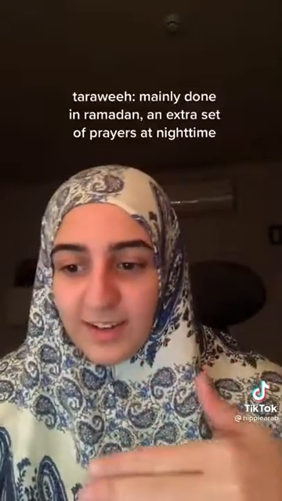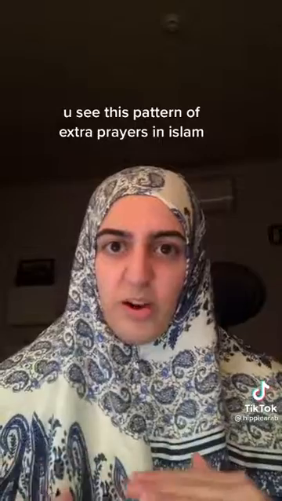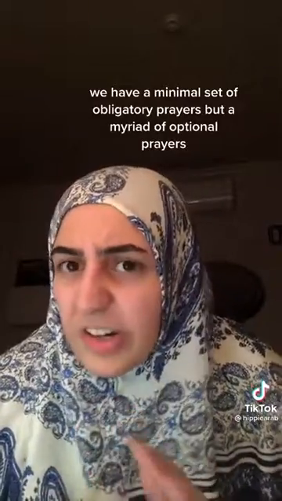Number 3, what is Tarawih? So Tarawih is mainly done in Ramadan, and it's an extra set of prayers at nighttime. You see this pattern of extra prayers in Islam. We have a minimal set of obligatory prayers, but we have a myriad of optional prayers. And I think that's because when we're prostrating, we're at our most vulnerable. We show our most humble and sincere selves to the most loving and the most merciful. And that is genuinely so beautiful.